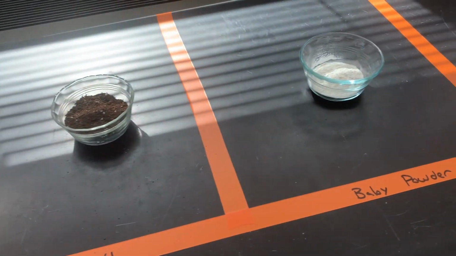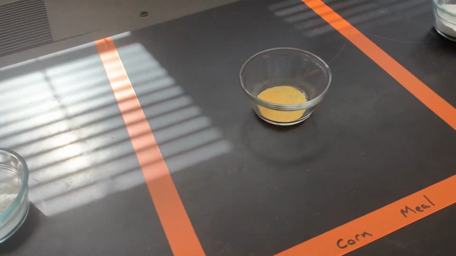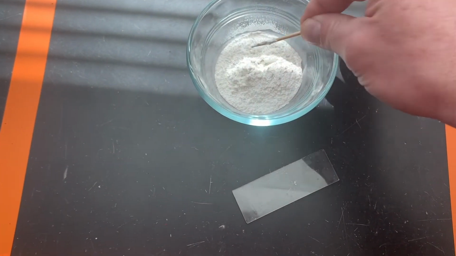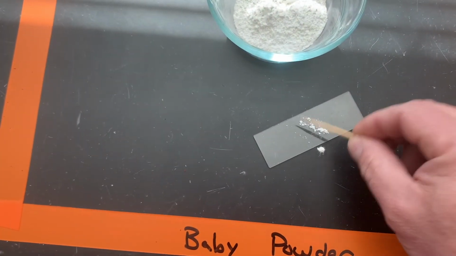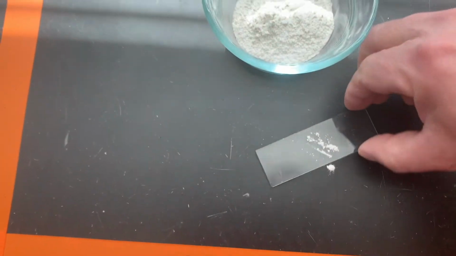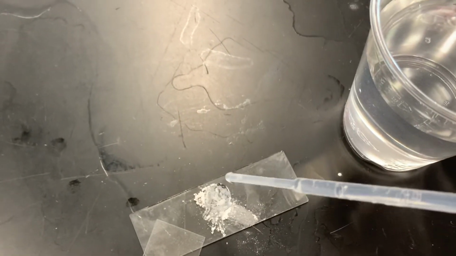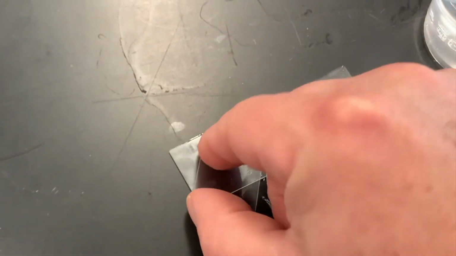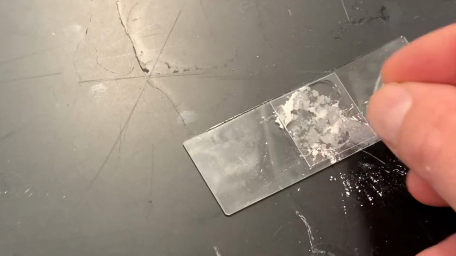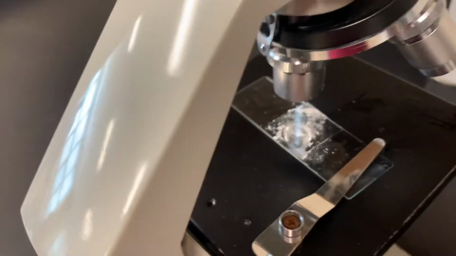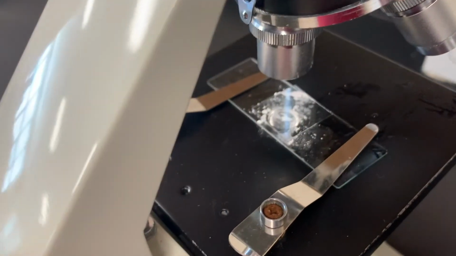In the back of the room, you'll find 4 different dishes of samples to look at under the microscope. For each sample, you'll need to take a small amount and place it on the slide glass. Take that back to your desk and make a wet mount slide out of it. Do this by placing 2 to 3 drops of water on the sample and then covering it with the cover slip.